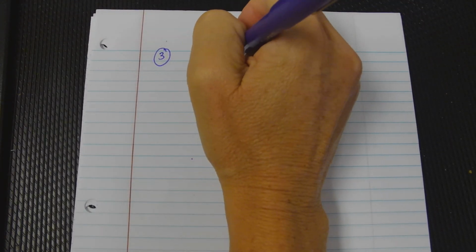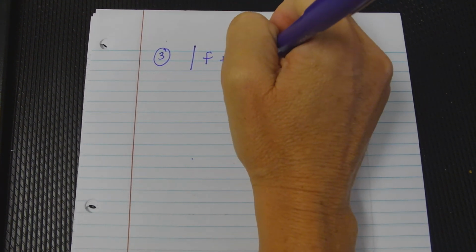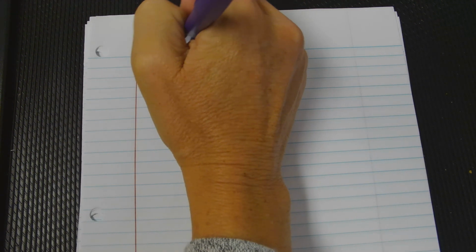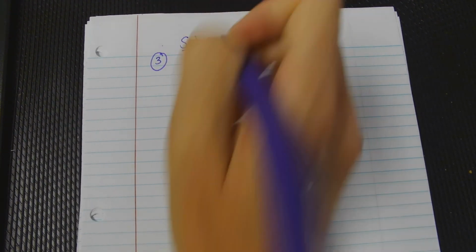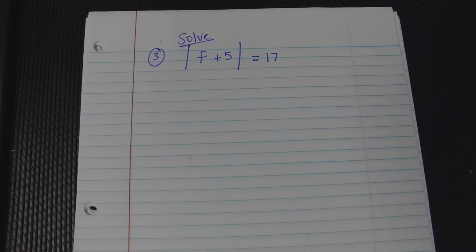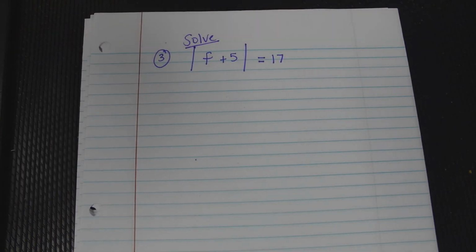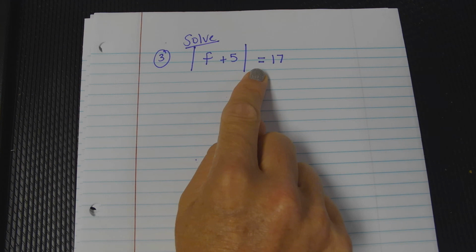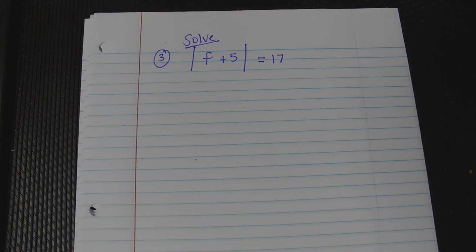Absolute value of f plus 5, close absolute value, equals 17. The directions are simply going to say solve. When solving equations that involve absolute value, this is an equation, there's our equal sign, there are 2 cases to consider.